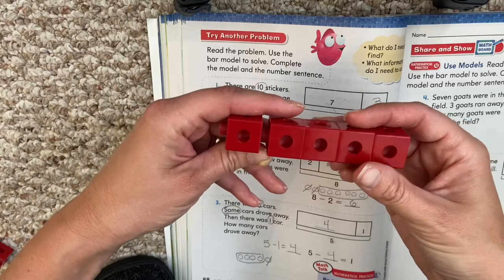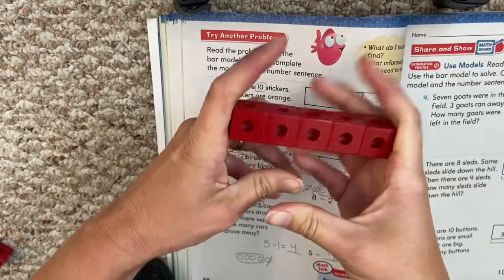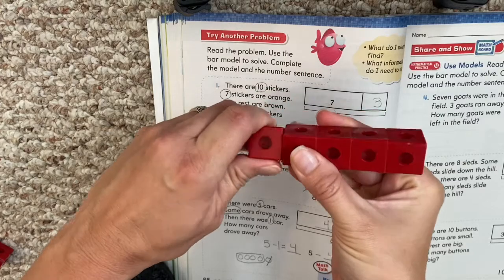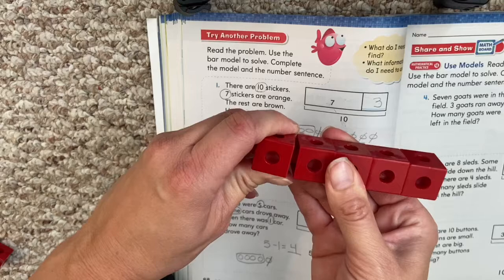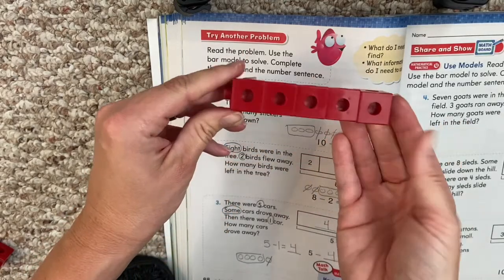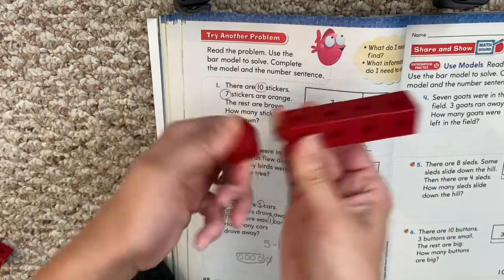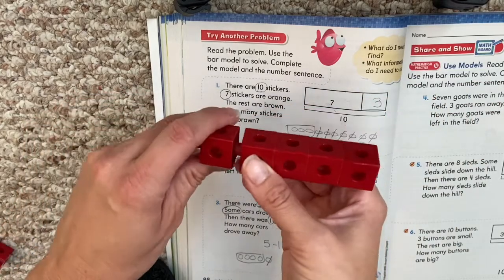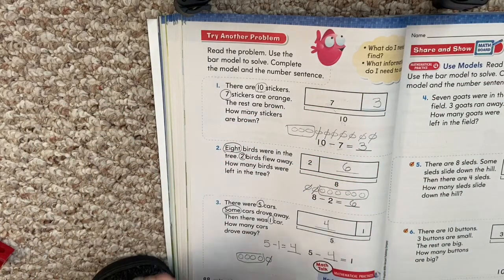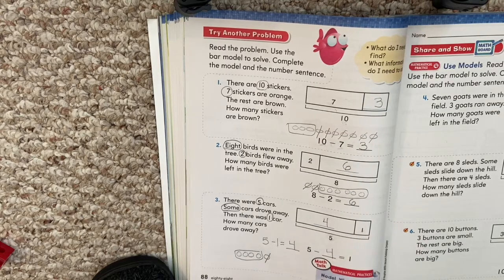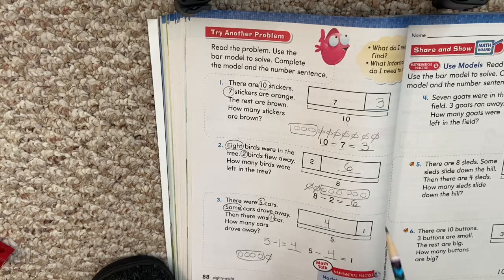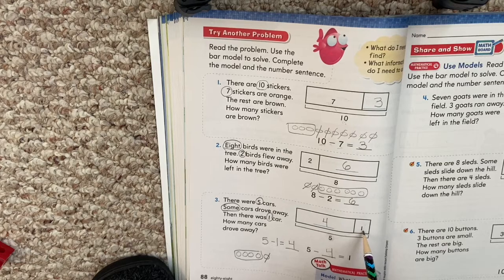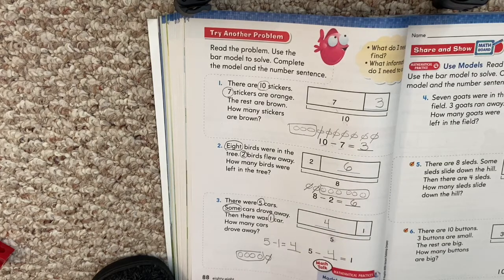It doesn't matter as long as we start with our big number and we take away a small number, okay? That's the important part. We always have to start with the biggest number and take away one of our small numbers to get our answer. Okay, so when we have a missing number in the middle, it doesn't matter. We can always take away one of our small numbers. Remember what I said about our bar model, right? We always start with our big number. We can take a small number away to get the other part.